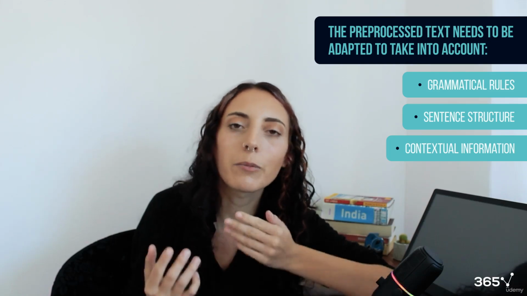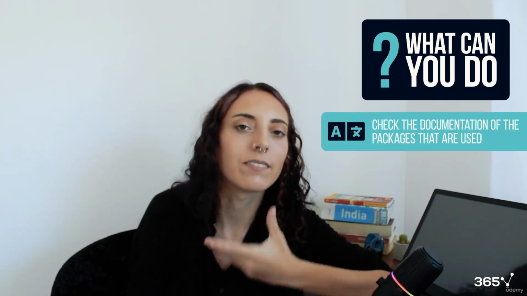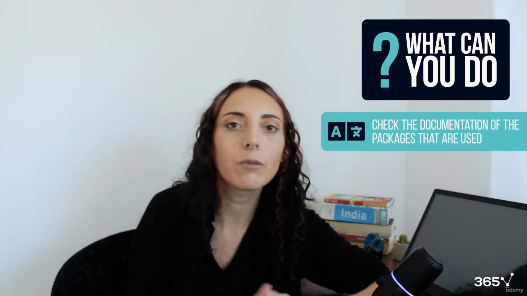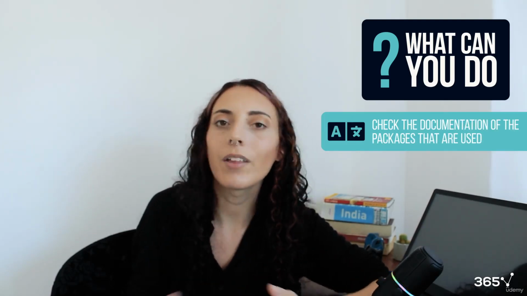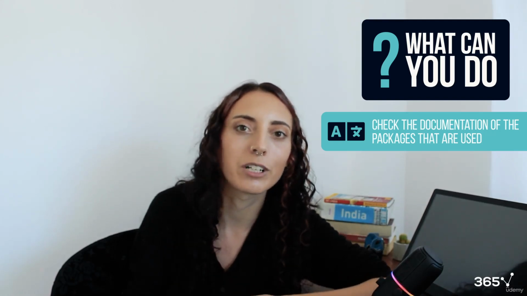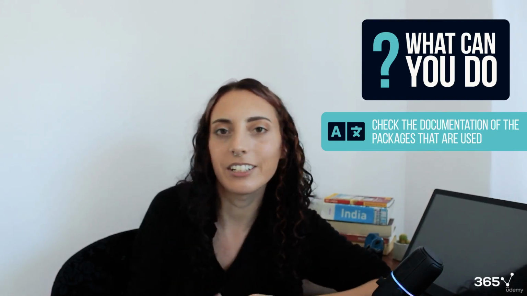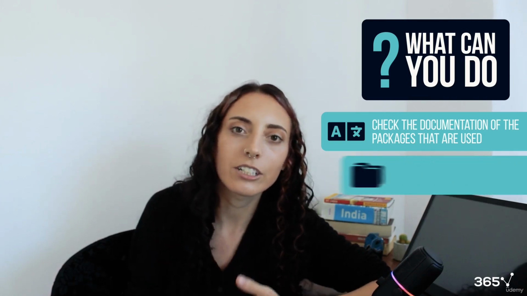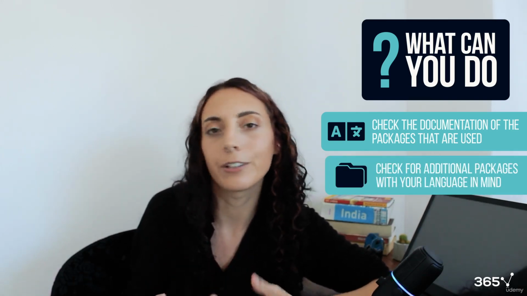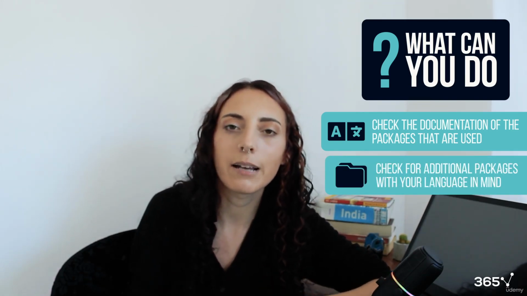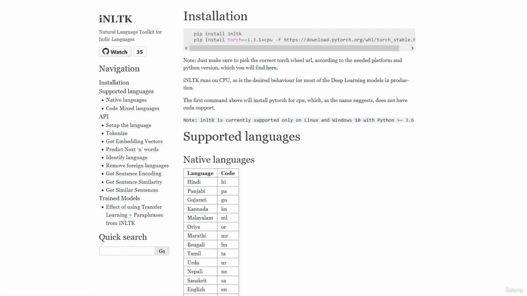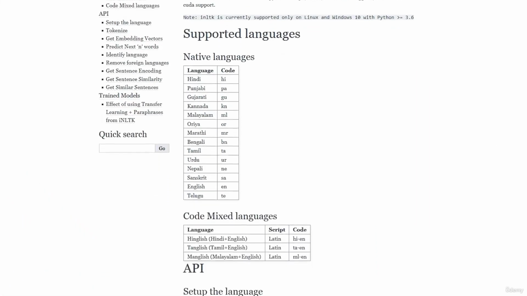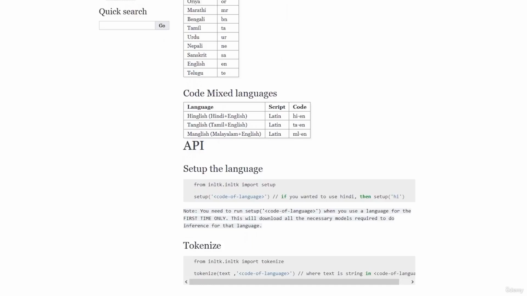So if you're wanting to work with non-English data, what do you do? Well, the first thing I'd recommend is checking out the documentation of the packages we already used and see what kind of languages they support and whether you can just switch out the language models that we used, but continue to use the same code. The other option is to check for additional packages that have been developed with your language in mind. So for example, the iNLTK package has been developed for the Indic languages such as Hindi and Tamil.